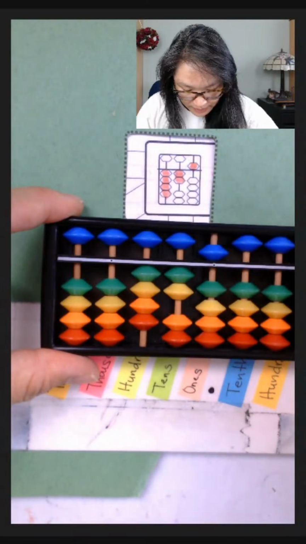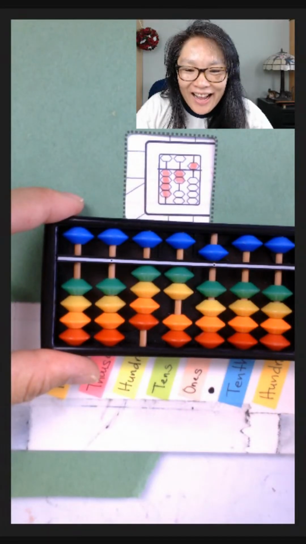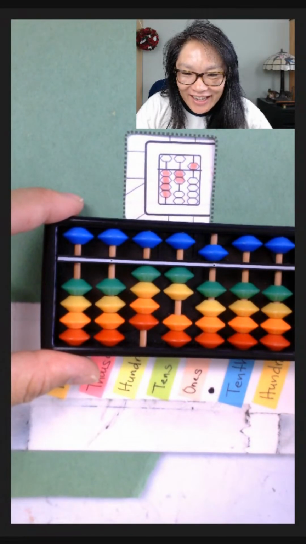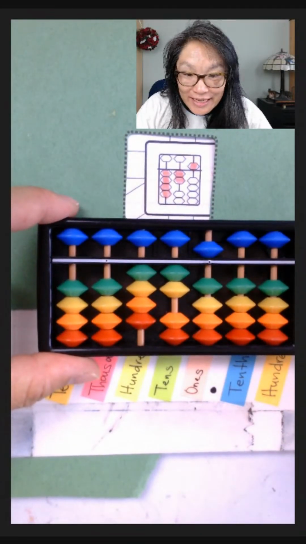What number do we think this is? But now it all makes sense, right? I don't do math. You are now. You're mathing right now in the morning.